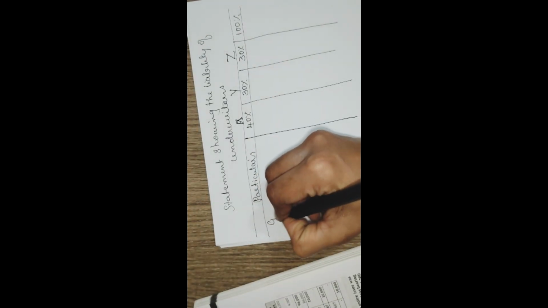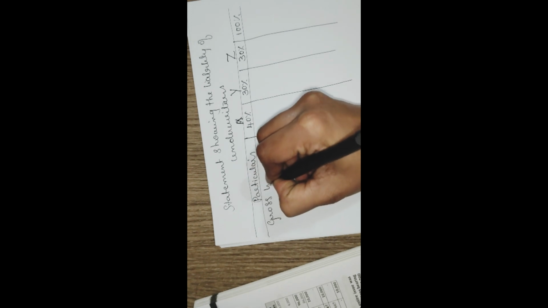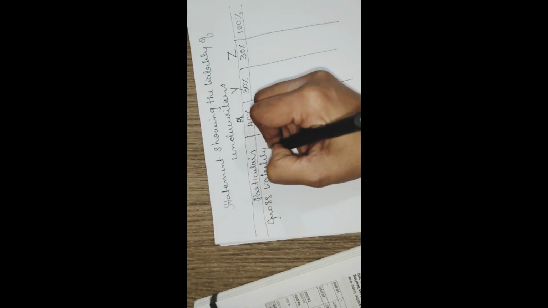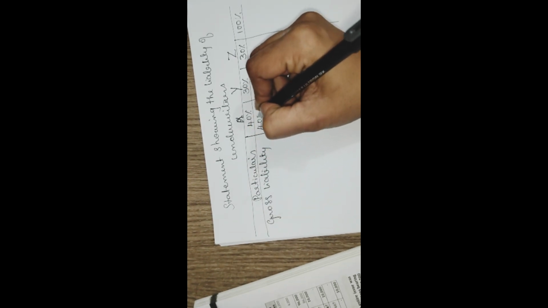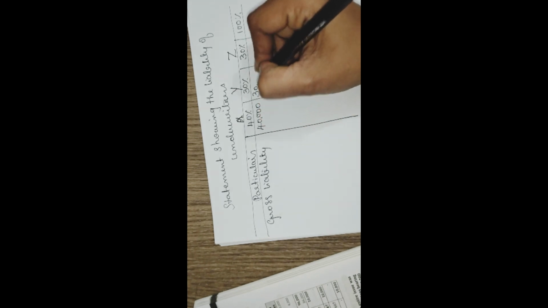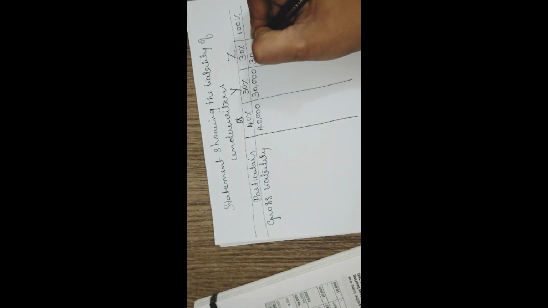Here, the total number of shares which have been issued is 1 lakh. On this 1 lakh, 40% is 40,000. And then 30% of 1 lakh is 30,000. 30% of 1 lakh is 30,000. So the gross liability is 40,000, 30,000, 30,000. Total is 1 lakh.